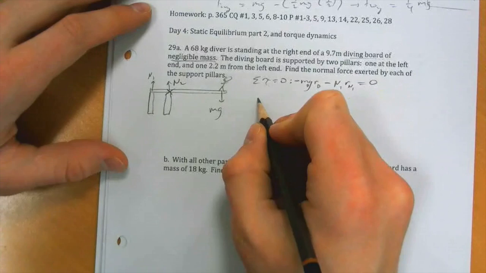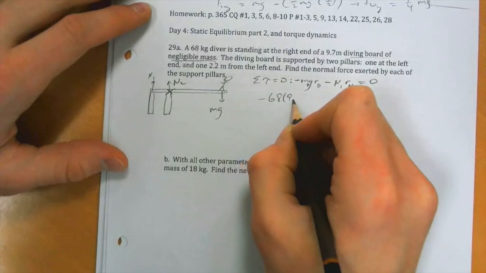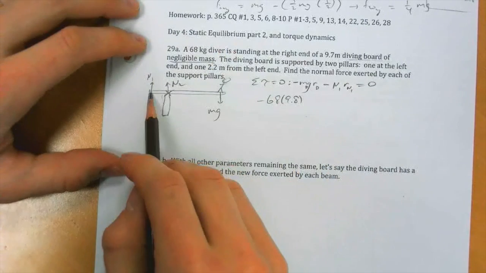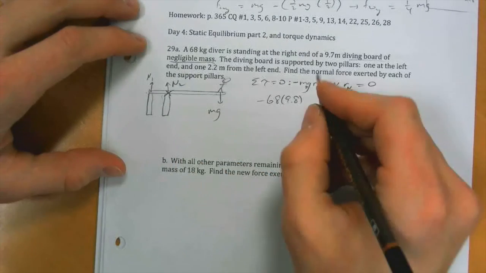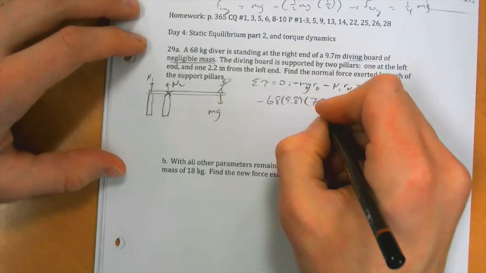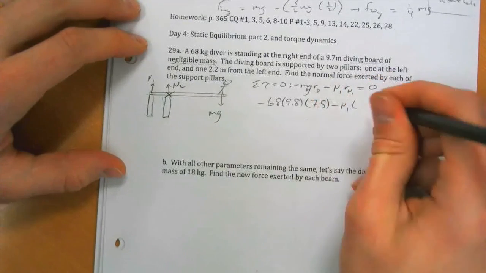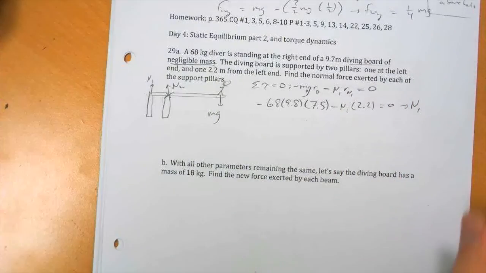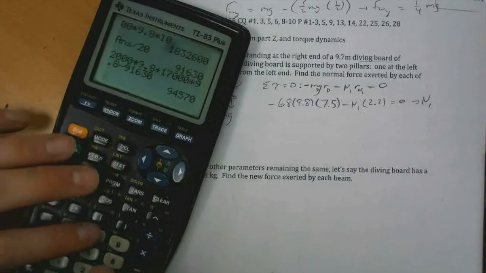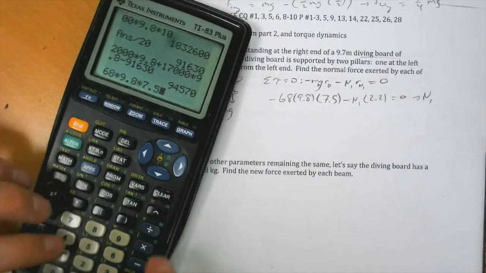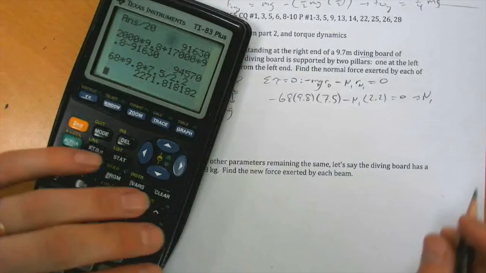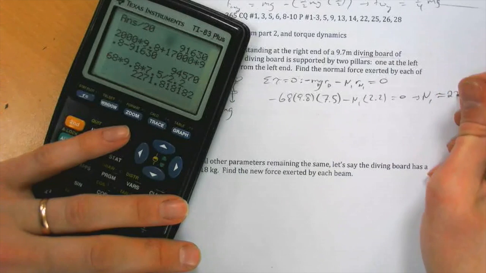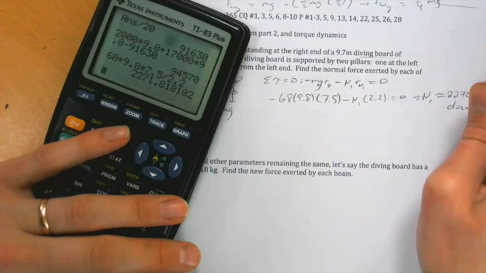And we can plug in numbers. Mass of the diver is 68, g is 9.8, and how far away is he from the pivot point? Well, from here to here is 2.2, from here to here is 9.7, so we subtract those and get 7.5, and we already said this is 2.2 meters away. So then we can solve for that force. You'll notice from the sign that we're going to wind up getting a negative number, which makes sense since we learned that it's downward. So it's about, we'll call it 2270 newtons in the downward direction.